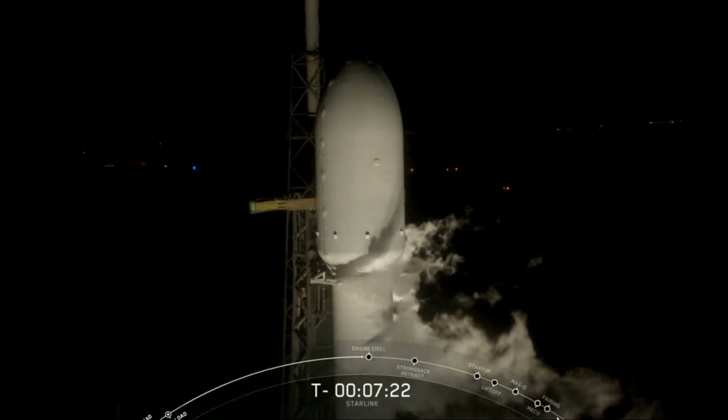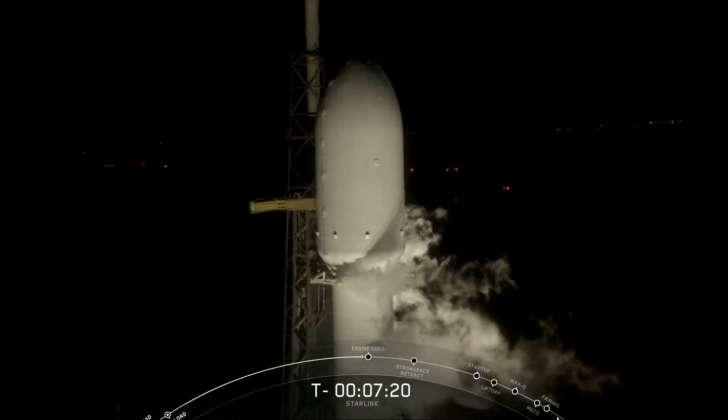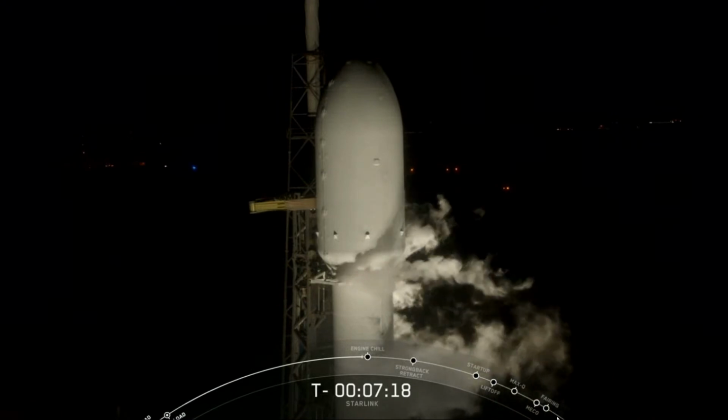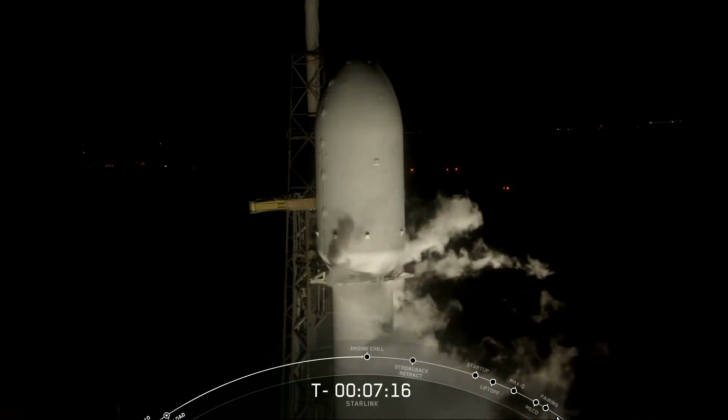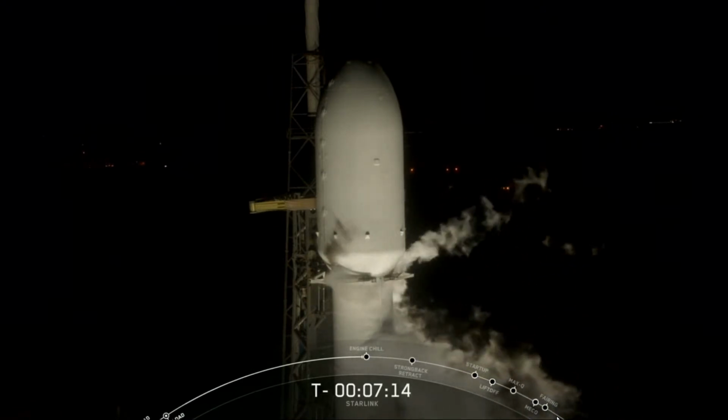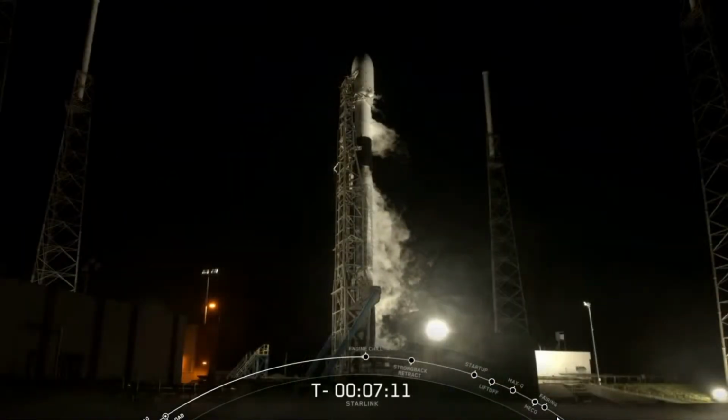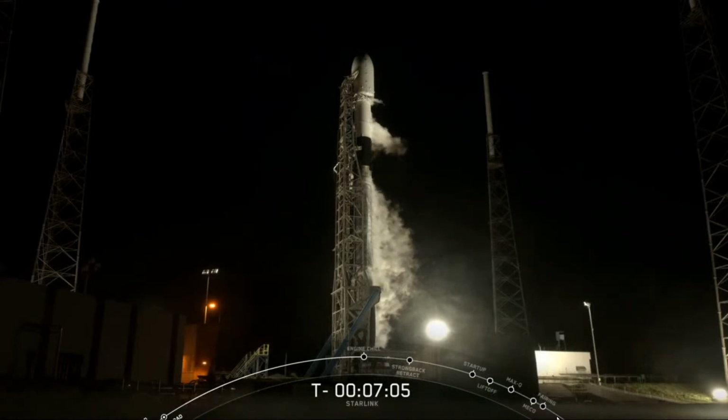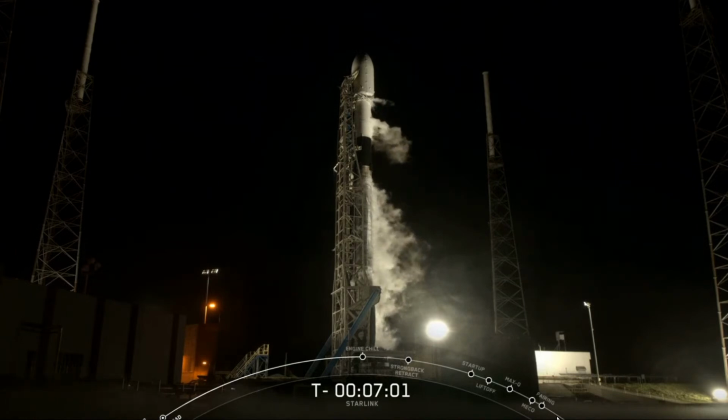Above the first stage is the second stage, which has a single Merlin vacuum, or MVac, engine, which ignites after the first stage separates. The second stage is what will carry the Starlink satellites into an elliptical orbit above the Earth's surface. From there, they will use their propulsion system to move up to their operational altitude of 550 kilometers.